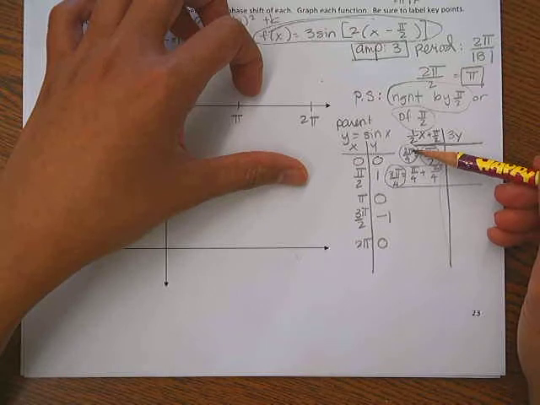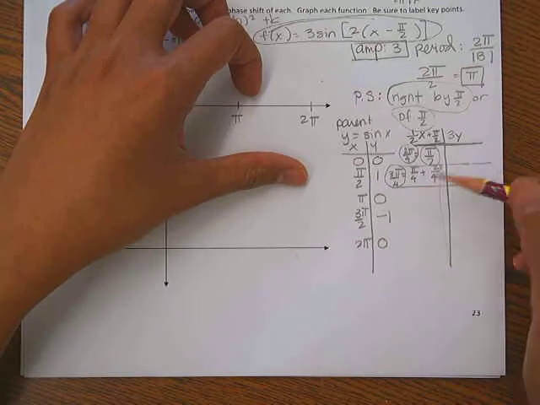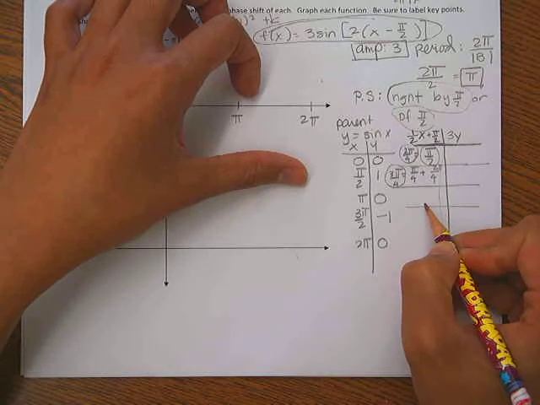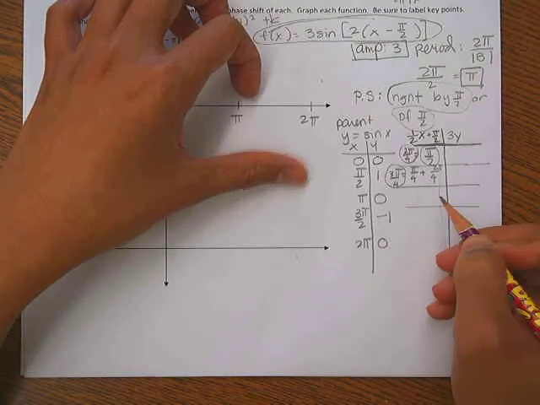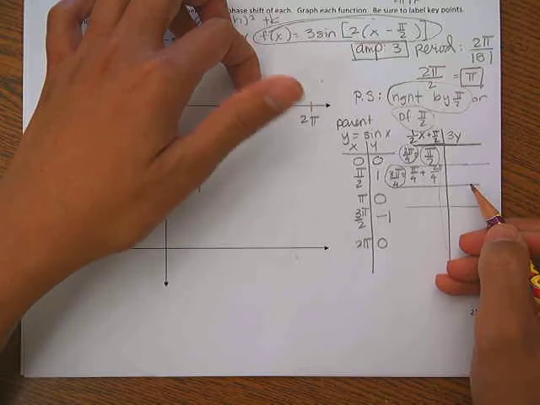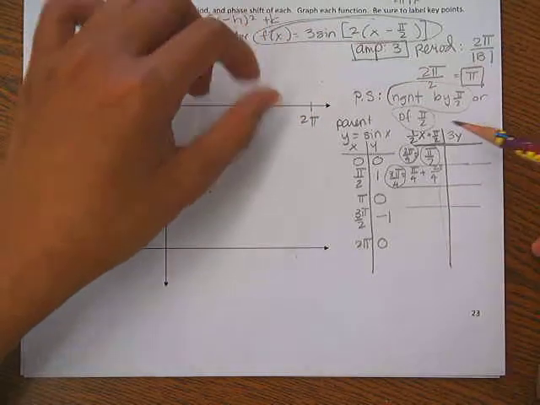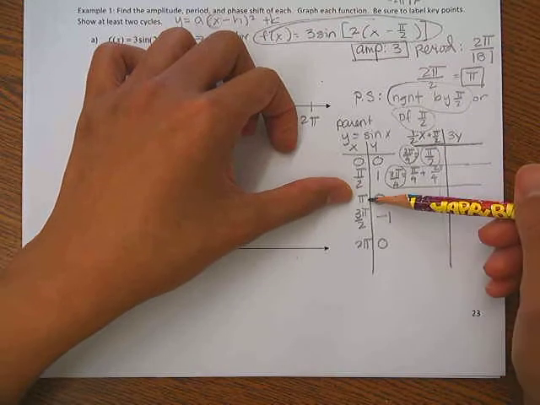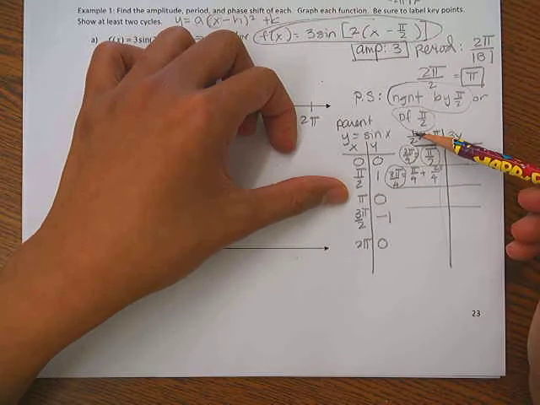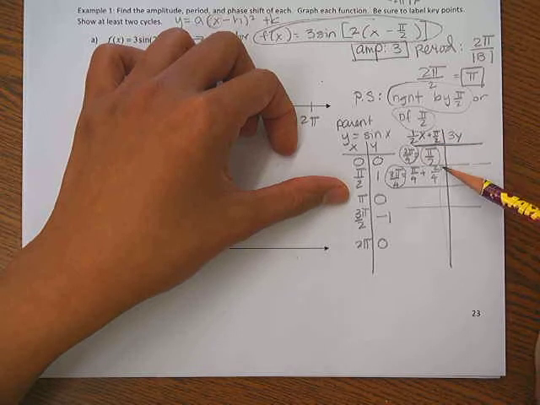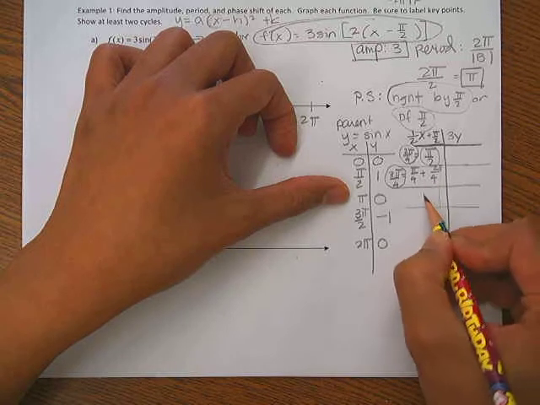If I have 2 pi over 4 and this is 3 pi over 4, my next input is going to be 4 pi over 4, which simplifies down to pi. Let's see if we're right. Pi over 2 plus pi over 2 is 2 pi over 2, which reduces to pi, and that's what we're going to have.